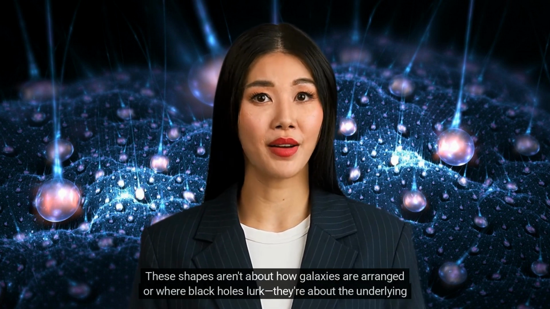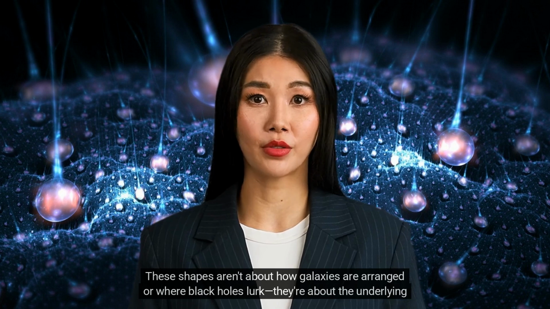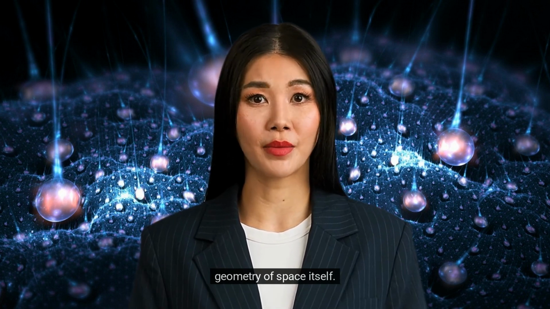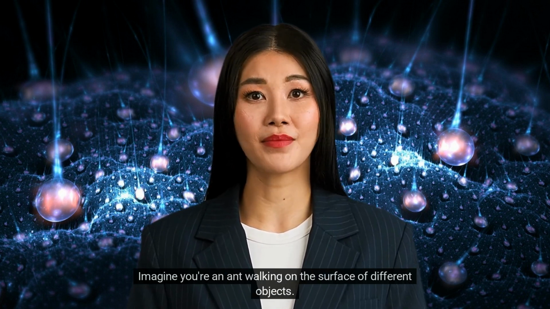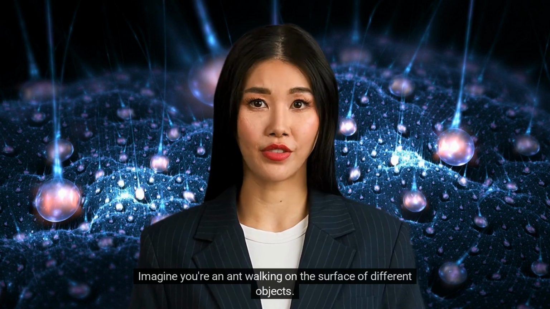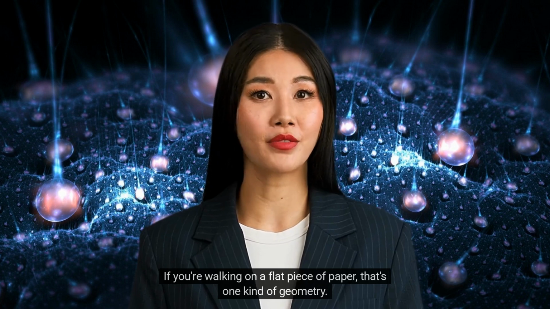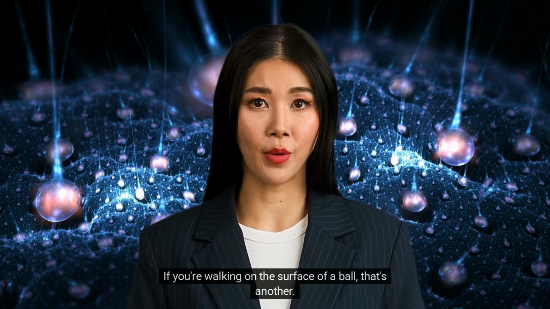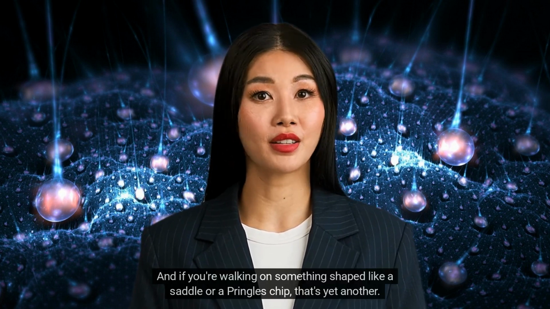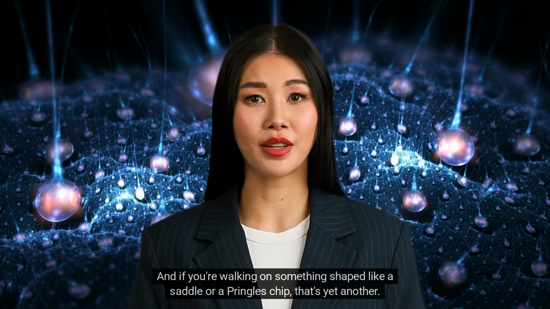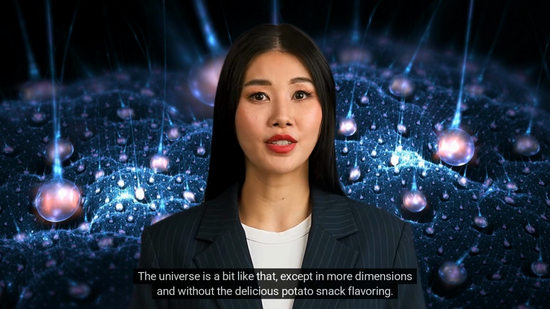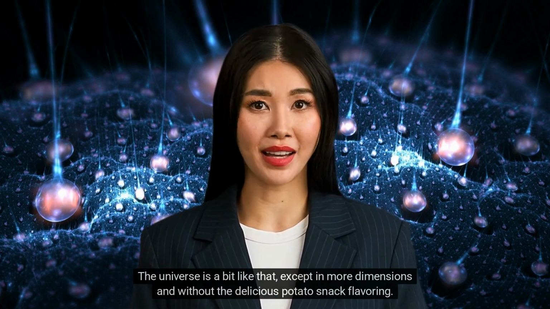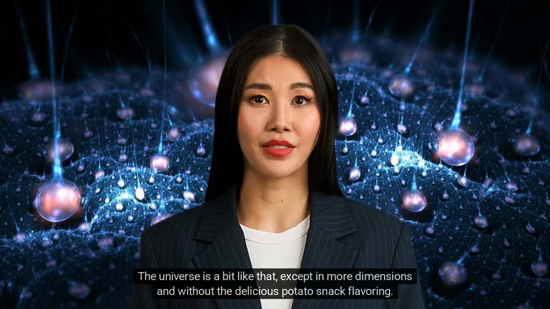These shapes aren't about how galaxies are arranged or where black holes lurk. They're about the underlying geometry of space itself. Imagine you're an ant walking on the surface of different objects. If you're walking on a flat piece of paper, that's one kind of geometry. If you're walking on the surface of a ball, that's another. And if you're walking on something shaped like a saddle or a Pringles chip, that's yet another. The universe is a bit like that, except in more dimensions and without the delicious potato snack flavoring.